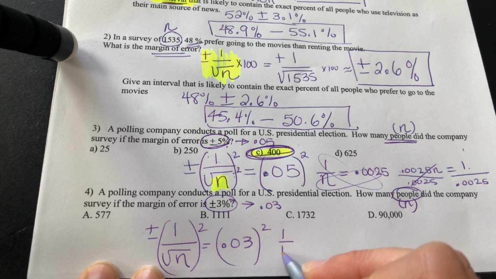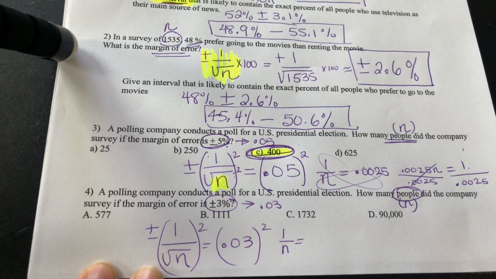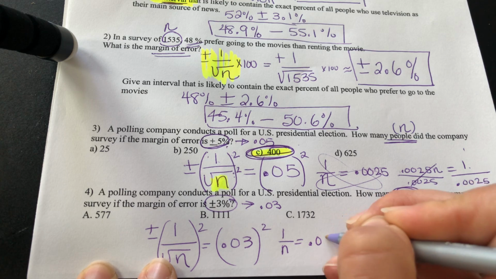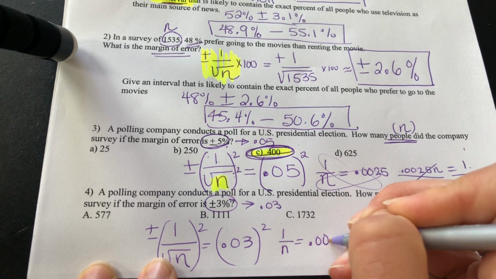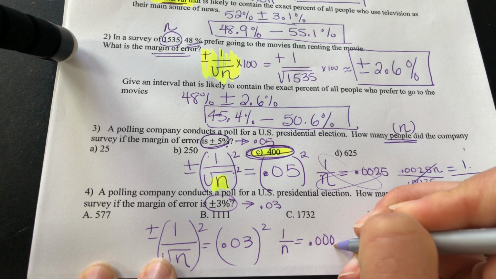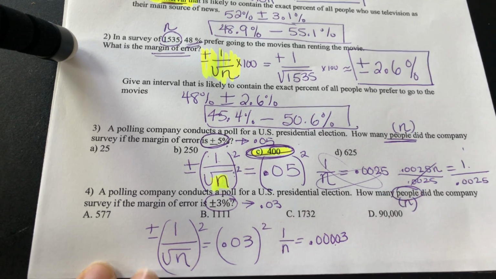So we get 1 over n equals 0.03 squared. Let me just double check it with the calculator.